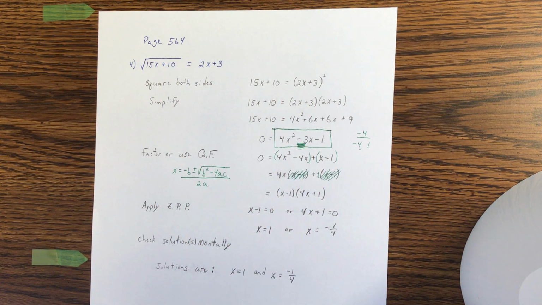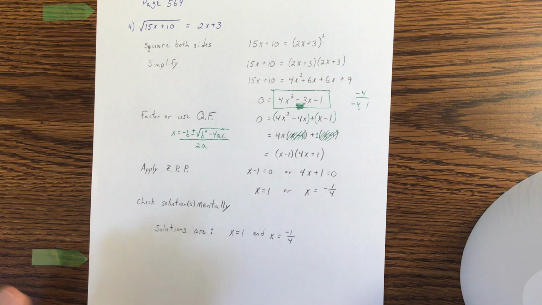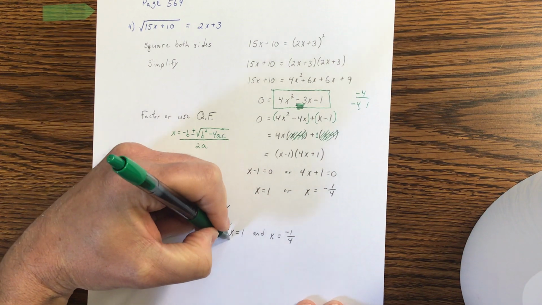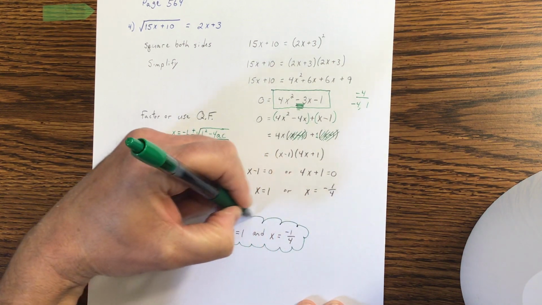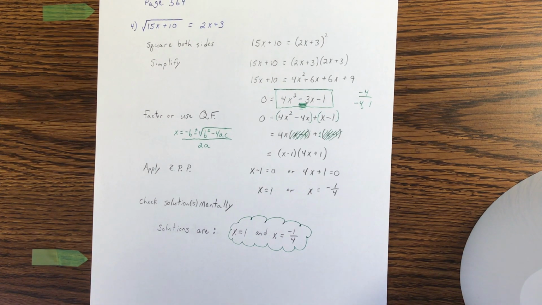And if they are the same on both sides, that will be the solution to your quadratic equation, your radical equation. So the solution to this problem will be x equals 1 and x equals -4.